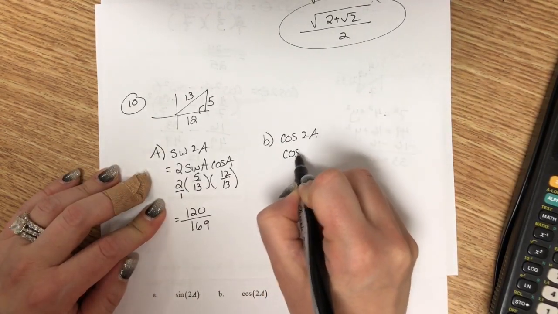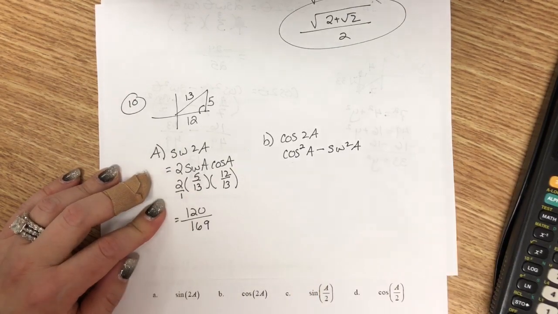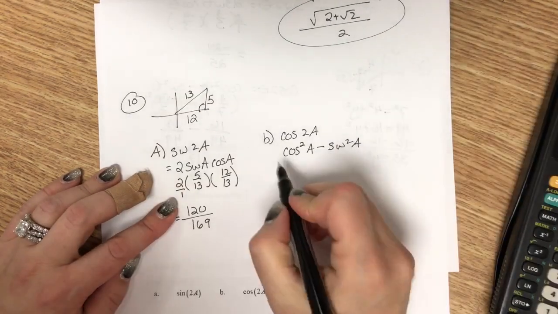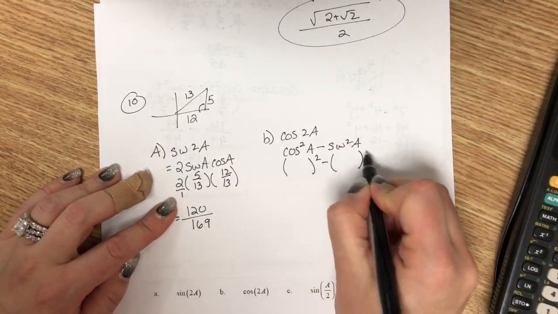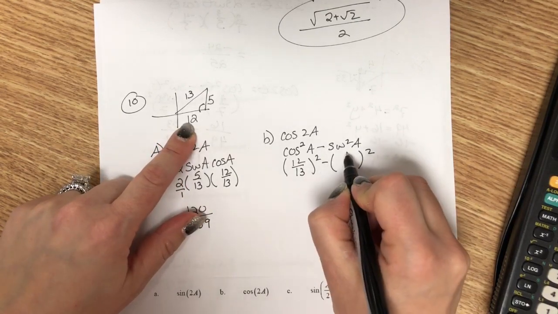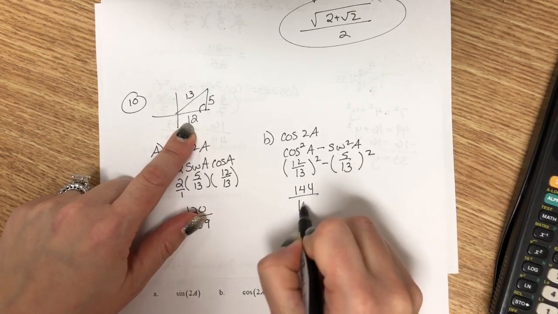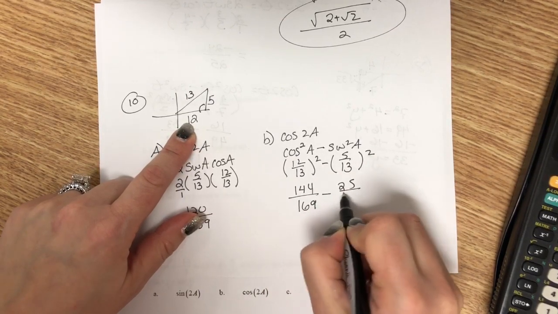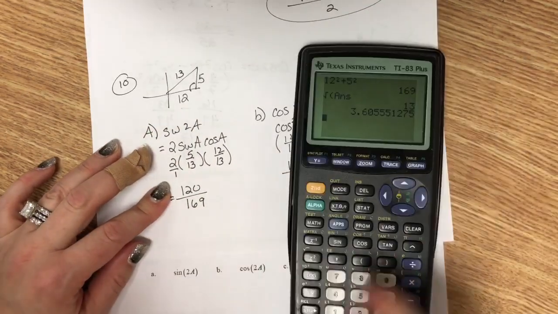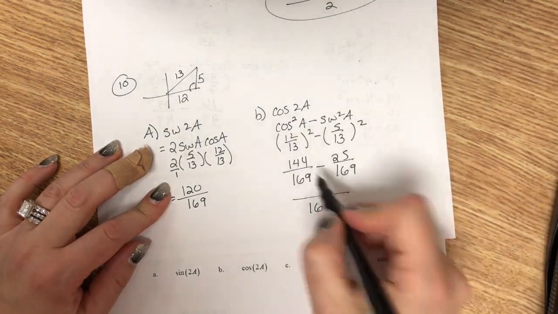I'm going to use the cosine squared minus sine squared identity. So that's a fraction squared minus a fraction squared. Cosine 12/13, sine 5/13. And then when we simplify, we already have a common denominator. That is 119 in the numerator.